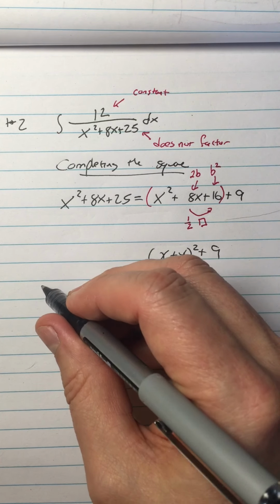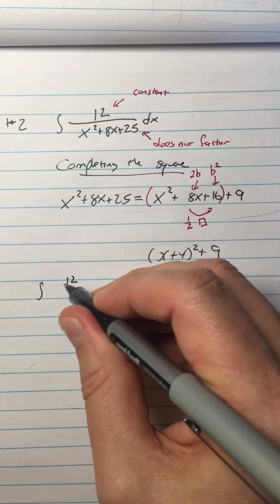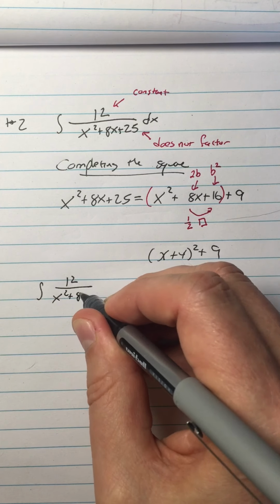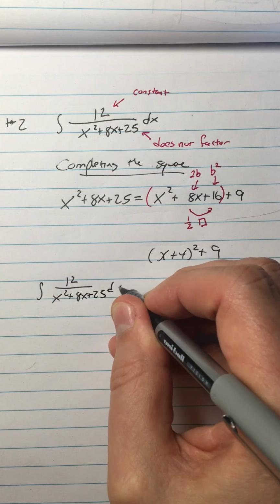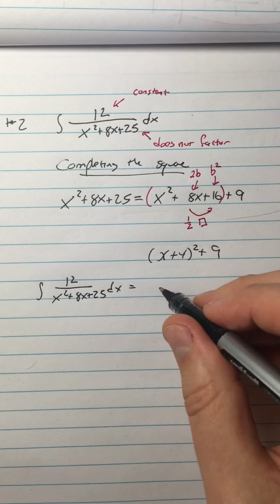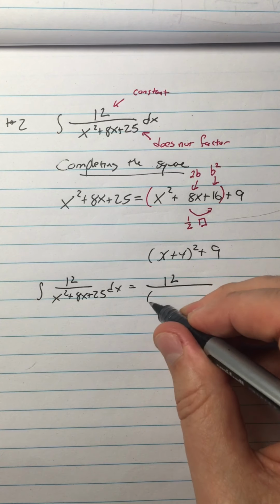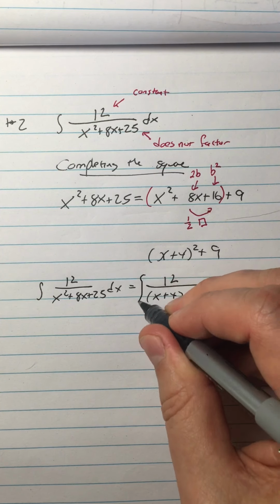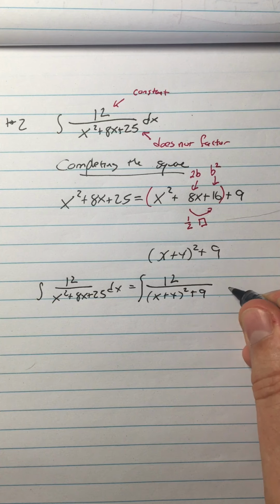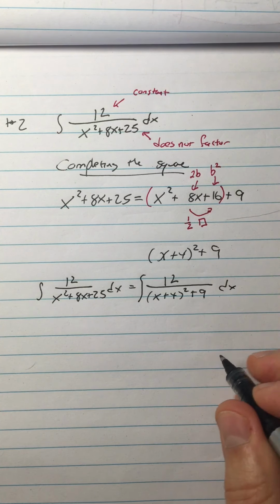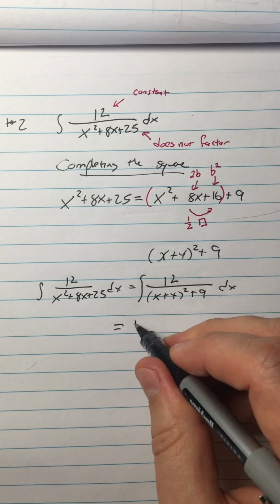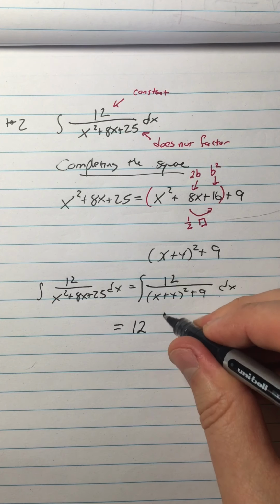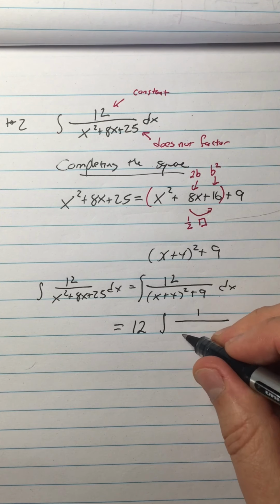All right, so now I can say that the integral of 12 over x squared plus 8x plus 25 dx is equal to the integral of 12 over x plus 4 squared plus 9 dx. Typically, I pull out the 12, although you're going to see that we can combine that with subsequent steps.